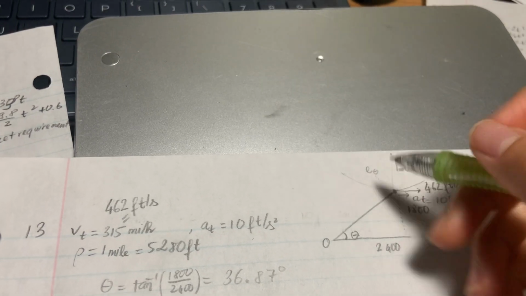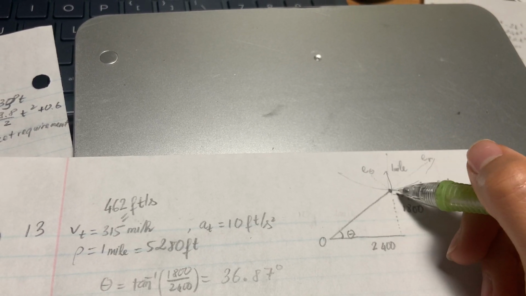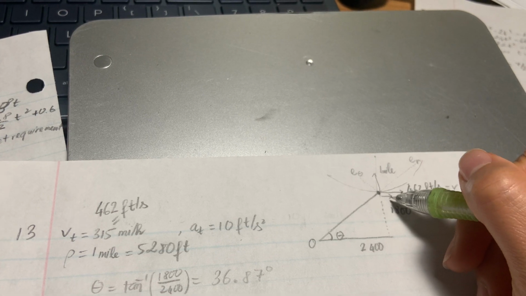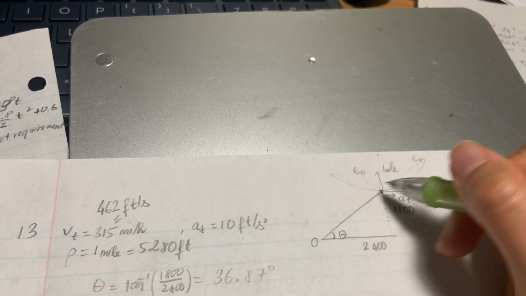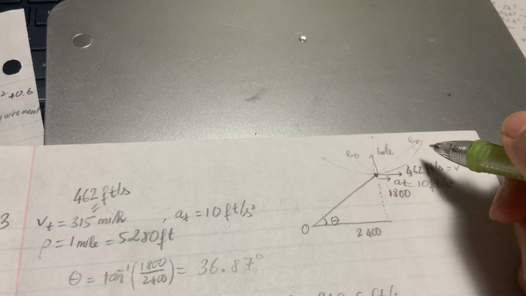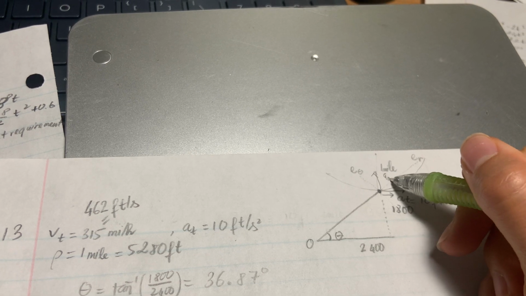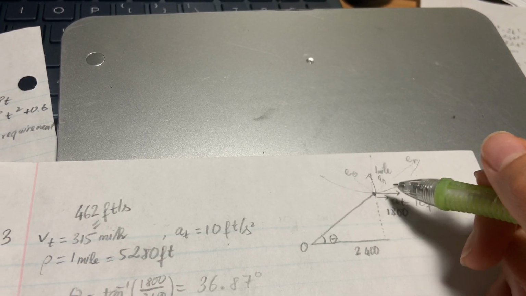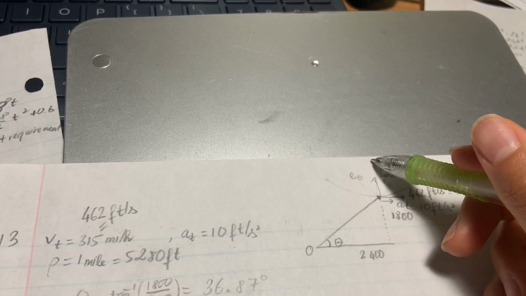So the most important thing is we have to remember the 10 feet per second squared is just the tangential acceleration to the loop, and we also have to find the an over here, which is the acceleration toward the center.